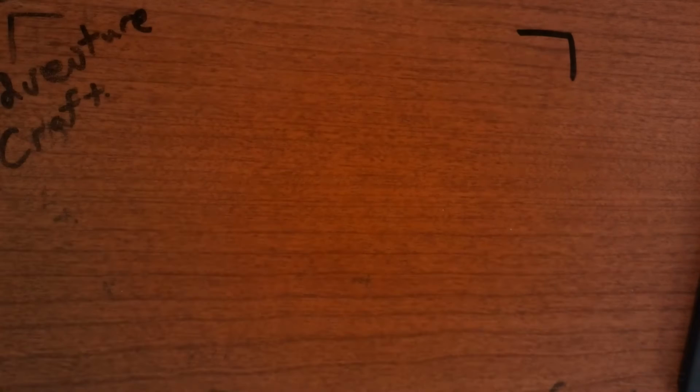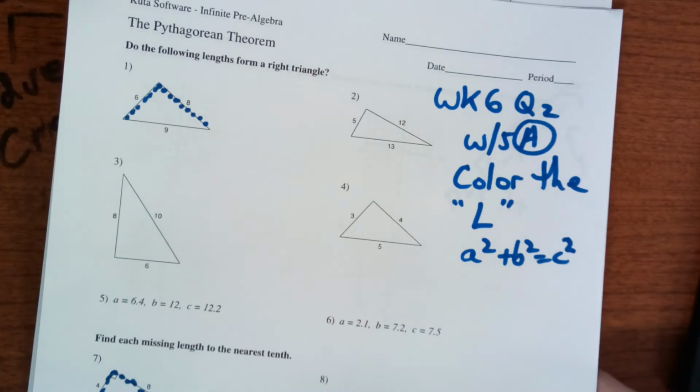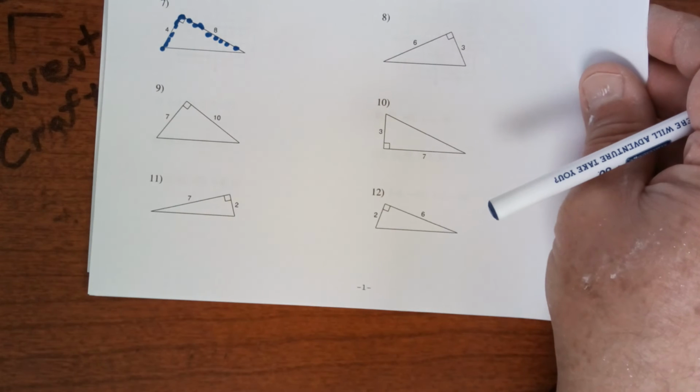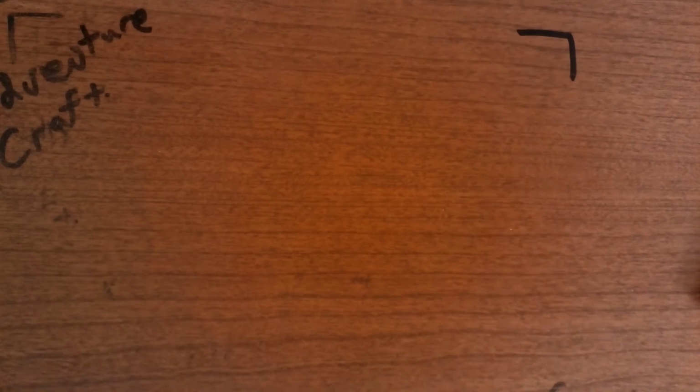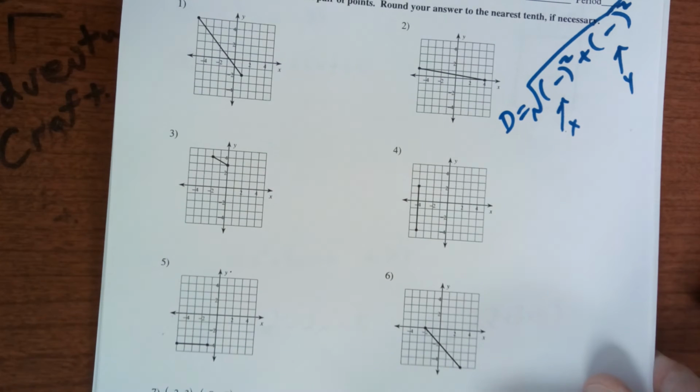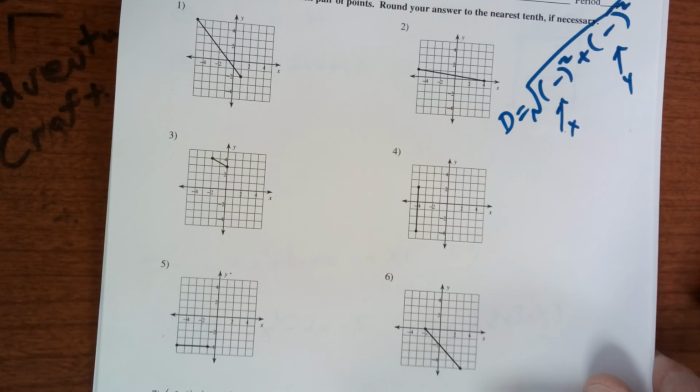You're doing Pythagorean's theorem. So let's take a look here. Your worksheet is going to be on Canvas, but I'll show it to you right here in case you're at home and for some reason you can't open Canvas. Okay? And there's the distance formula.